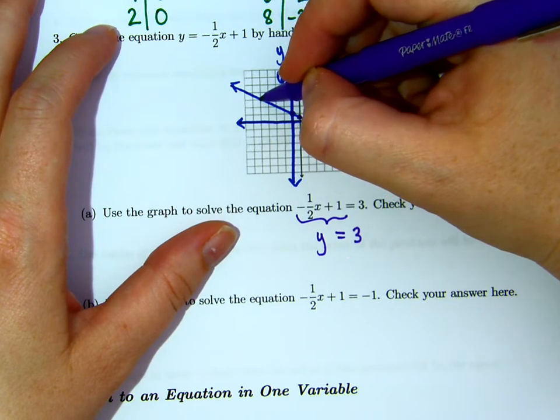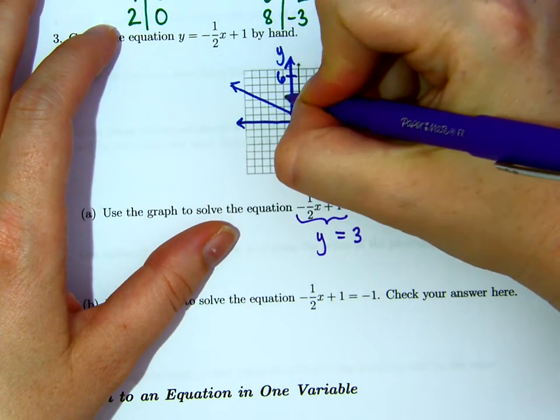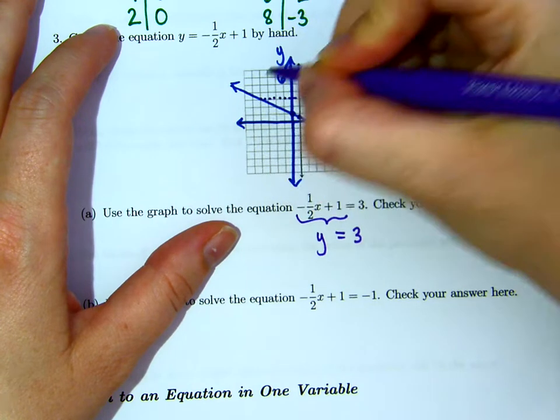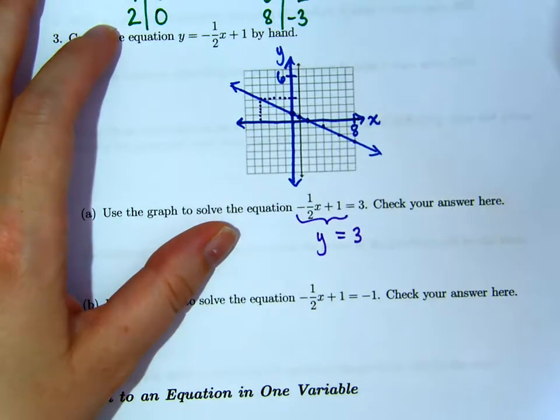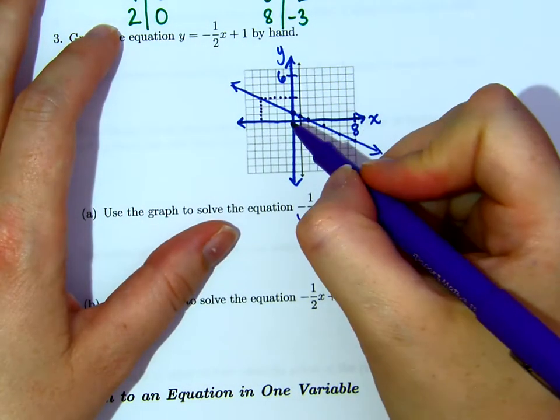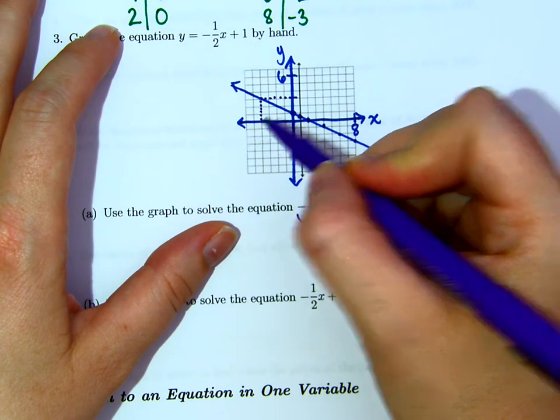I think it's -4. So just to kind of map out what I just did, right? Like this, is that -4? 1, 2, 3, 4.